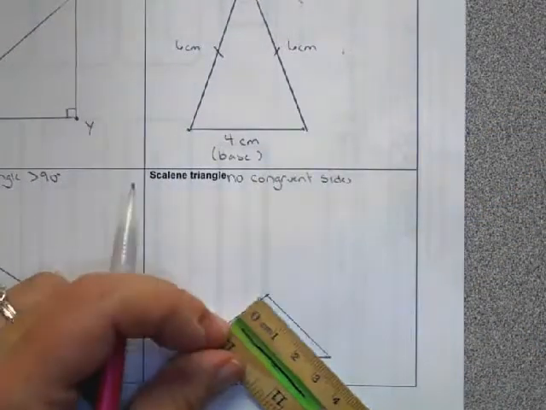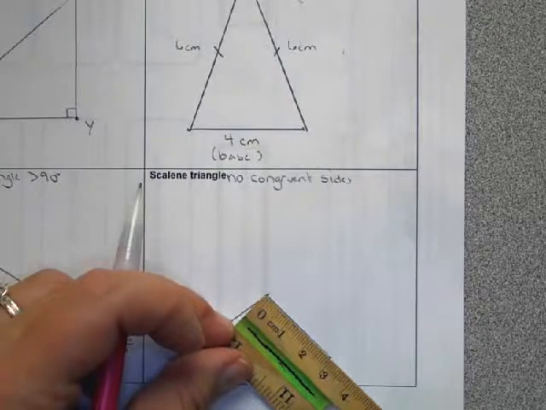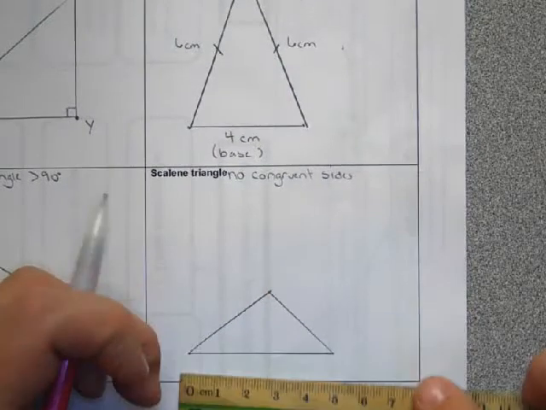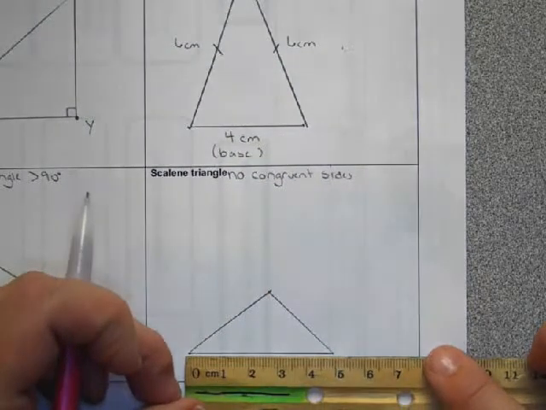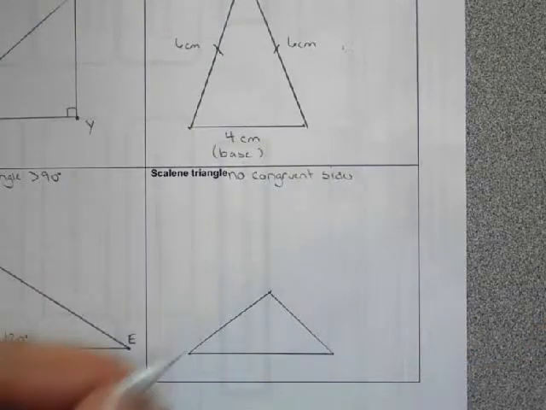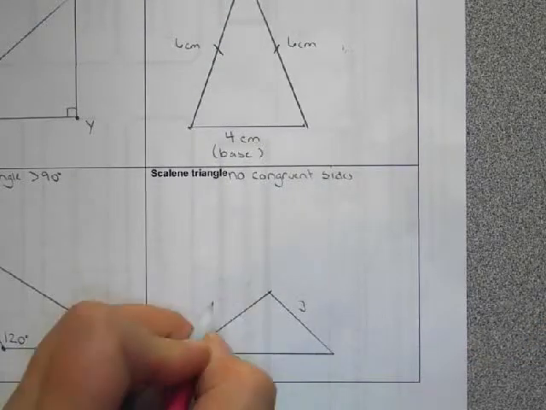So this is the triangle. So no congruent sides. So that's how, in general, that you can construct specific types of triangles.